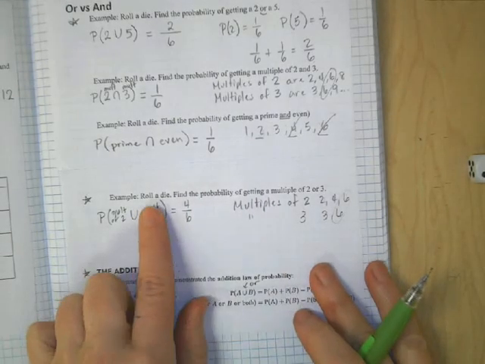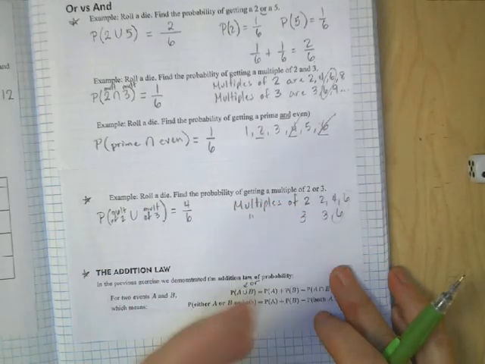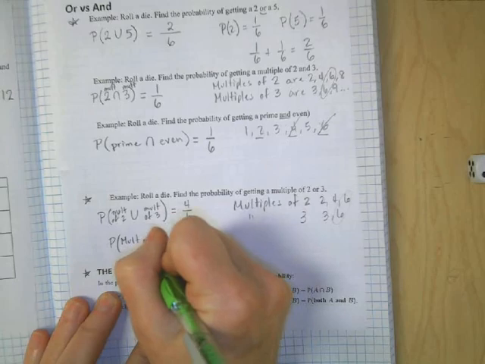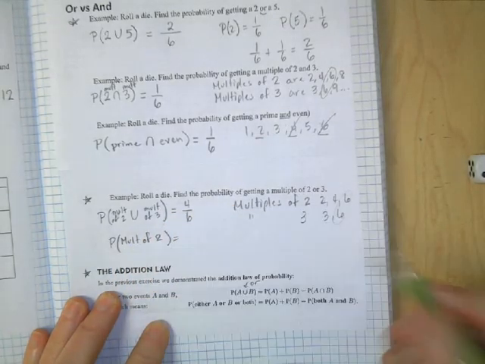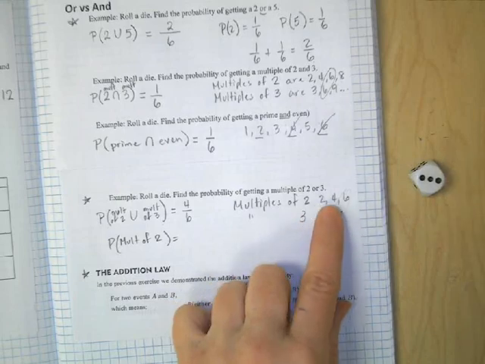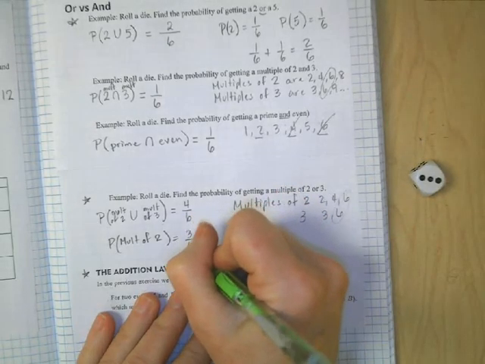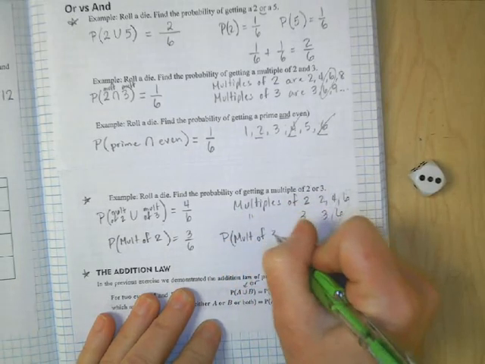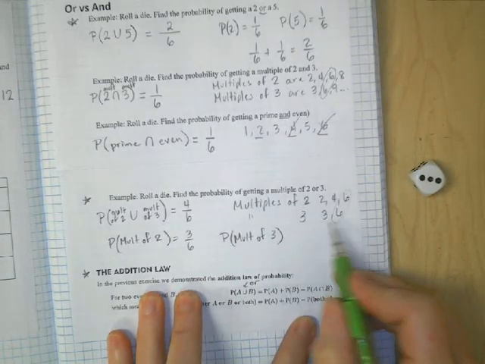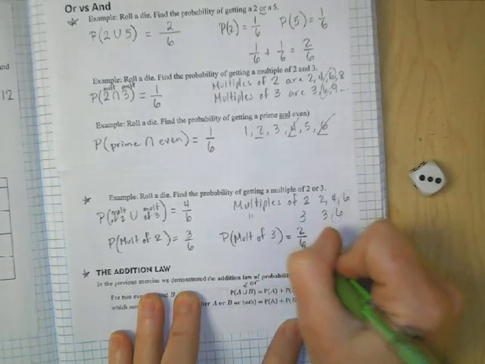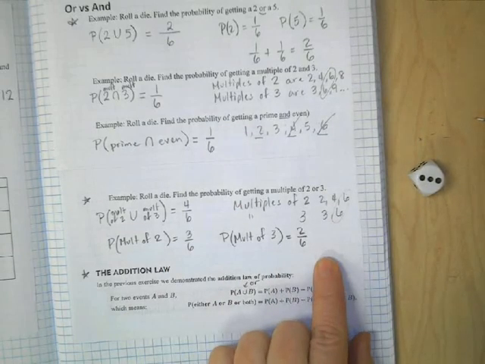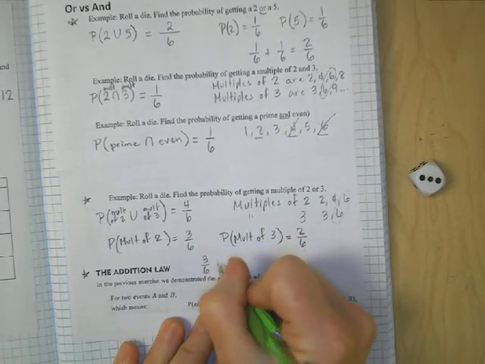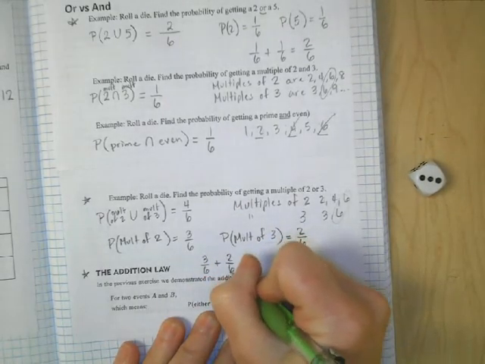Okay, so we're going to skip down here to the other "or" problem. Roll a die, find the probability of getting a multiple of 2 or 3. So let's try breaking this down. If I wanted the probability of getting a multiple of 2, the multiples of 2 on a die are 2, 4, and 6, so that would be 3 out of 6. And then the multiples of 3 are 3 and 6, so that would be 2 out of 6. But what happens if I add those together? I end up getting 5 out of 6. So 3 out of 6 plus 2 out of 6 would give me 5 out of 6.